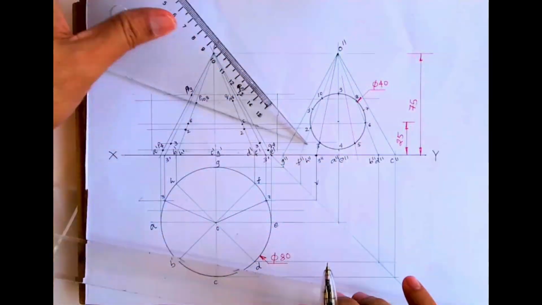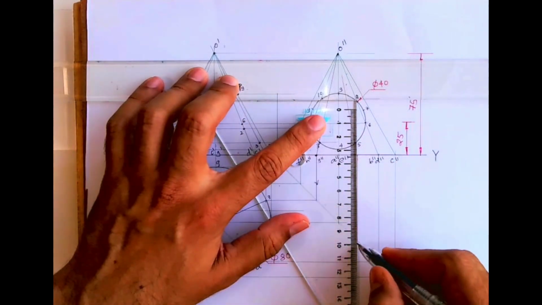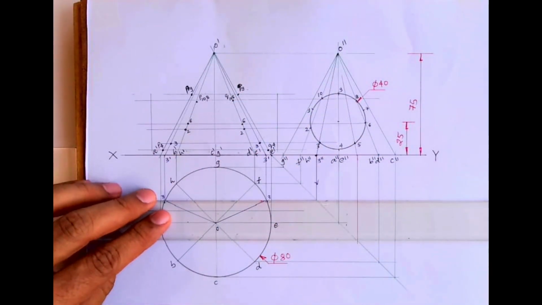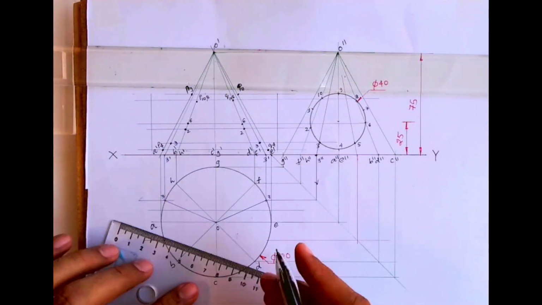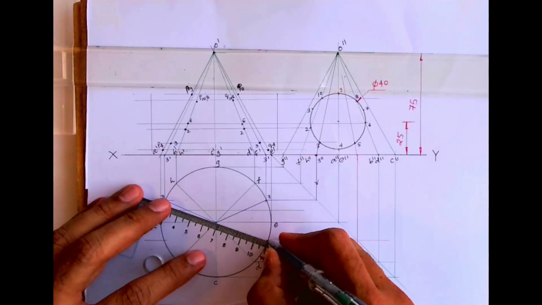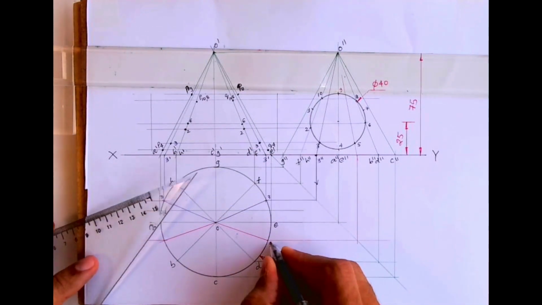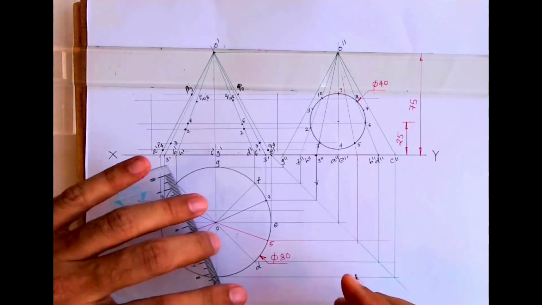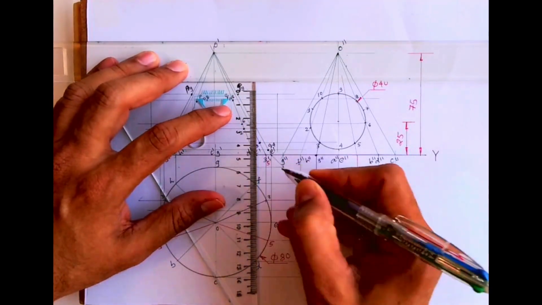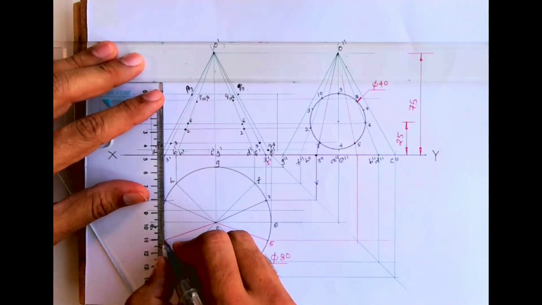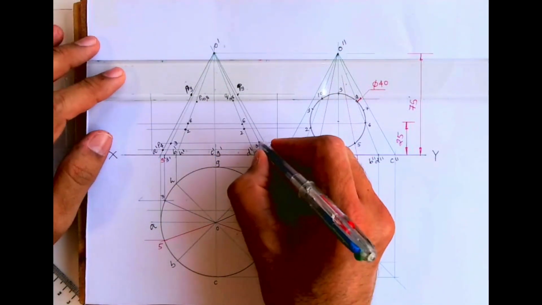But we need to show point 5. So for that what I'm doing, see, from side view, I'm going to top view. First I have done the generators in side view, then I have marked in top view. After that, extend 5 up. It is the same line, 5 dash. So 3 dash and 5 dash, same generator. So 3 and 5 will be the same point.